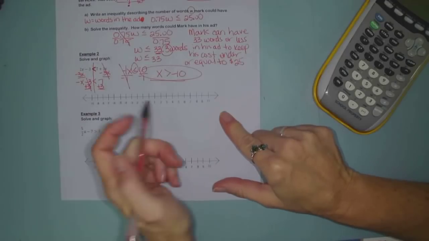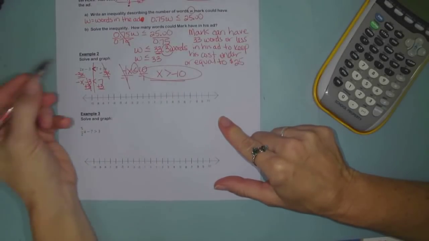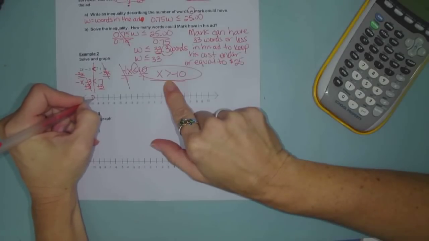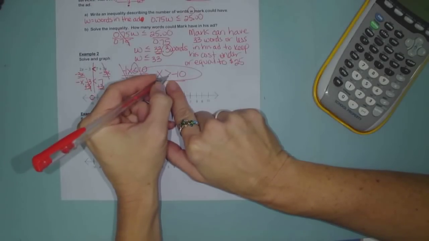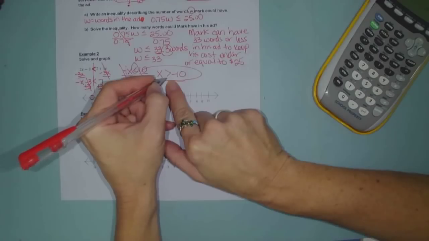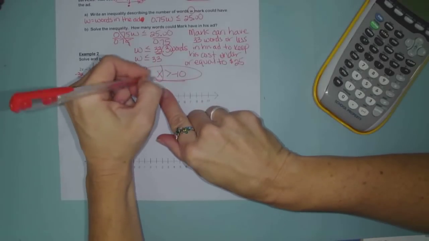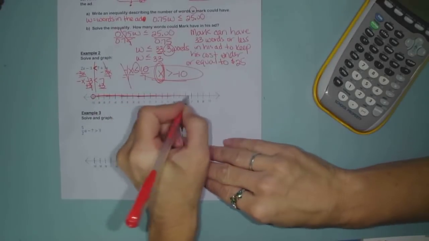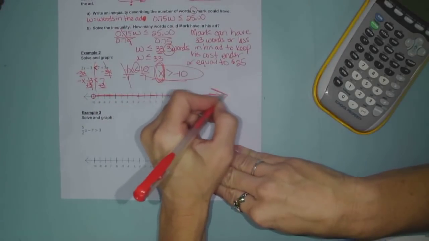So to graph it on the number line, you're just going to go to negative 10. You are going to put an open circle there because we're not including negative 10. And we're going to shade all numbers bigger than that. That's this way. All of these answers are a solution.